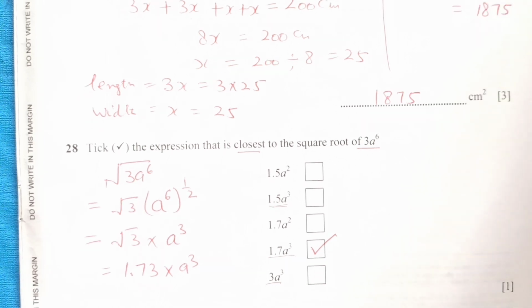So that's the end of this paper. I hope you understood all the questions. That was the latest paper that students did in April 2021.